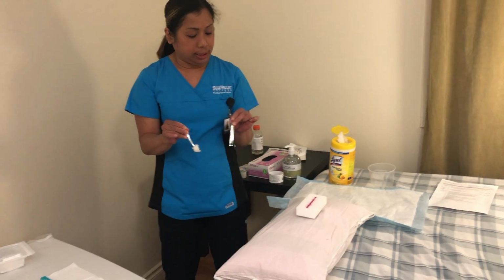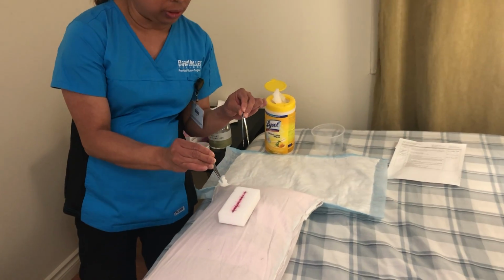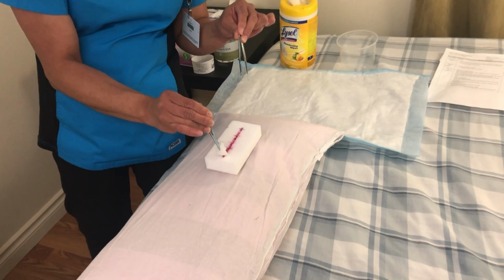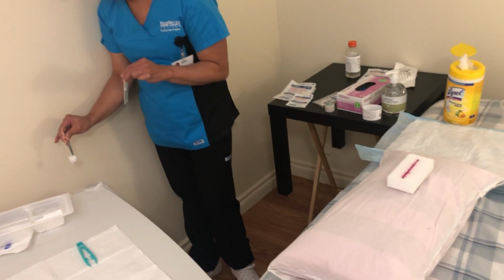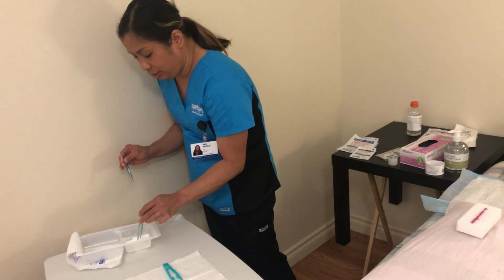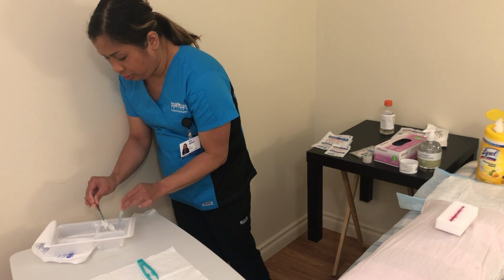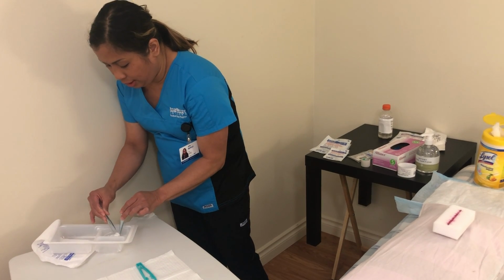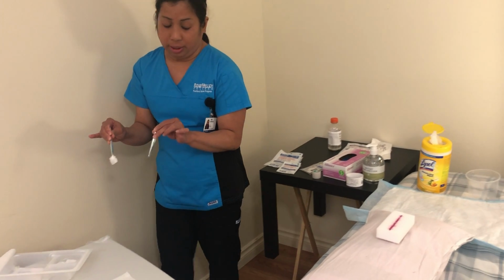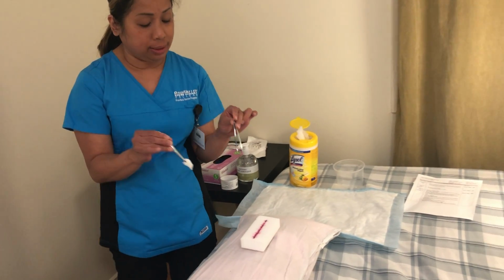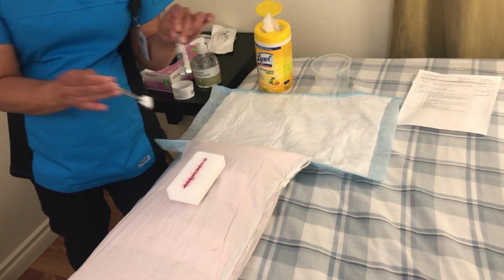I will clean up the wound, the center first, from the top to the bottom in one stroke, and then discard. Then pick up the other one and soak it. Okay, I'm gonna clean far away from me. So start from the top, going down in one stroke. Okay, discard.